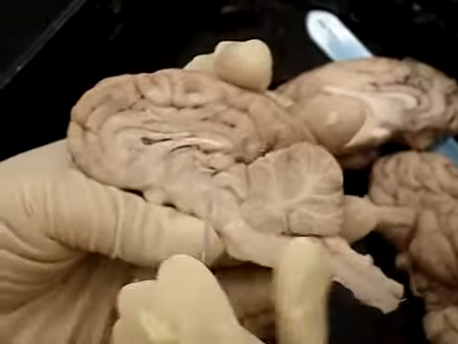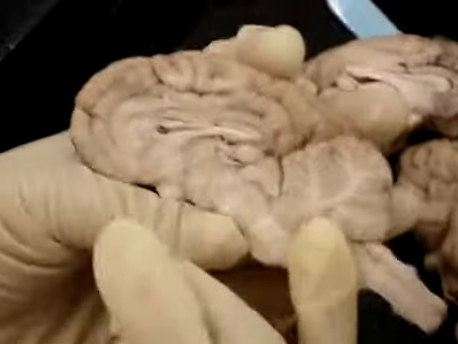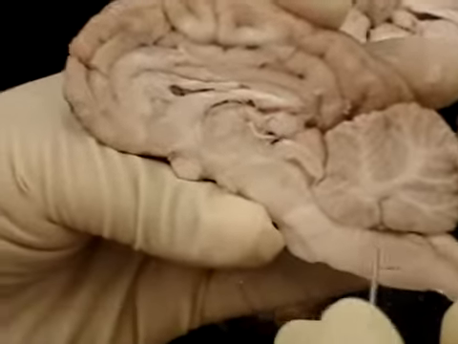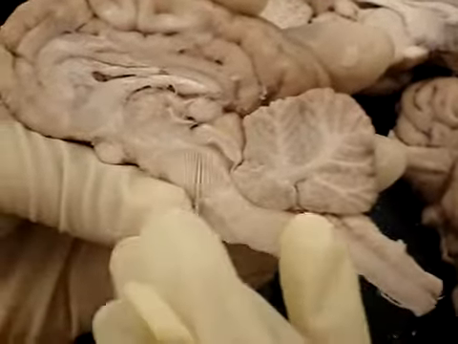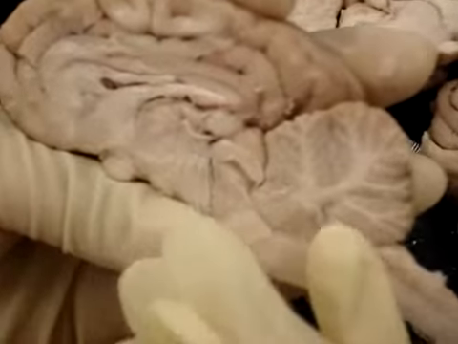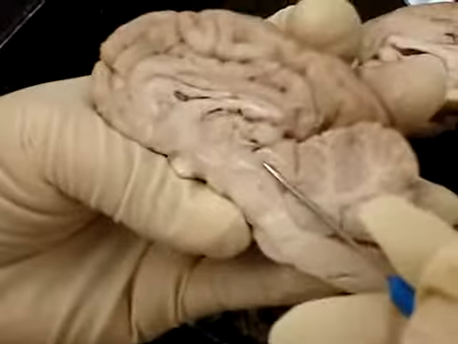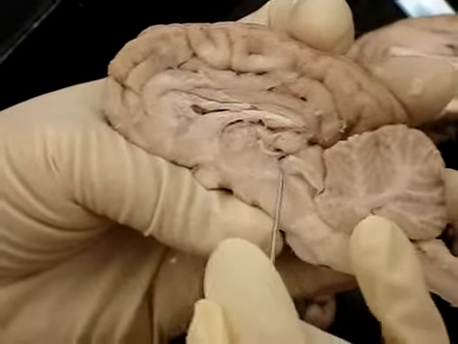The aqueduct is actually the cerebral aqueduct, and it goes from the third ventricle. It connects the third ventricle and the fourth ventricle. It's this one. This is the cerebral aqueduct. Runs down here. The inferior colliculus, this is the sagittal view. This is the inferior colliculus. So there's the cerebral aqueduct.